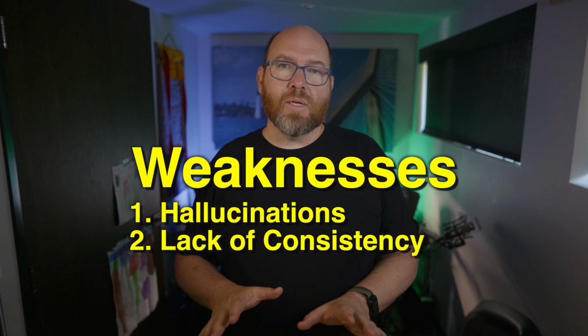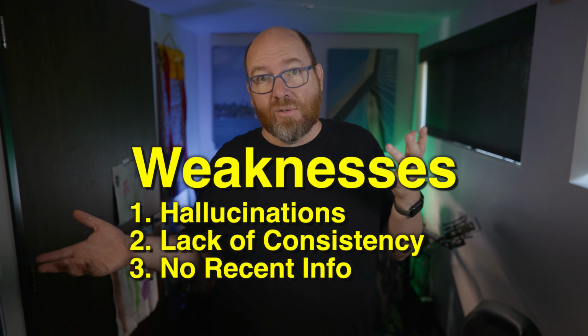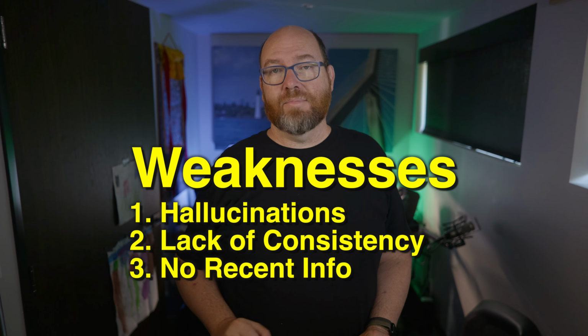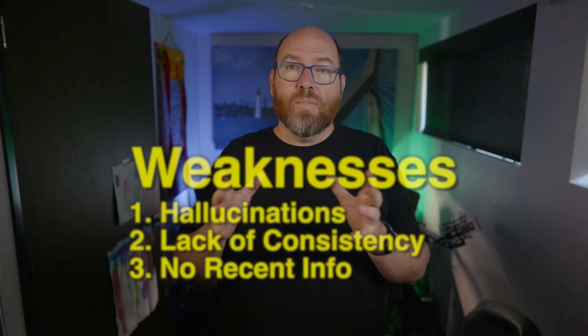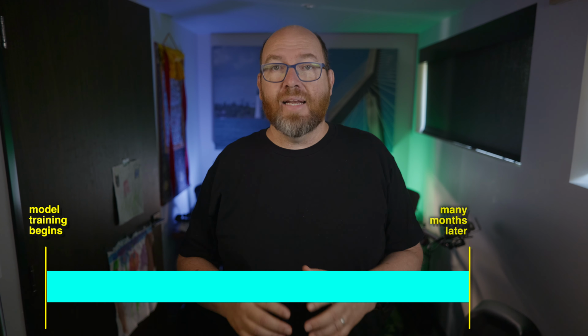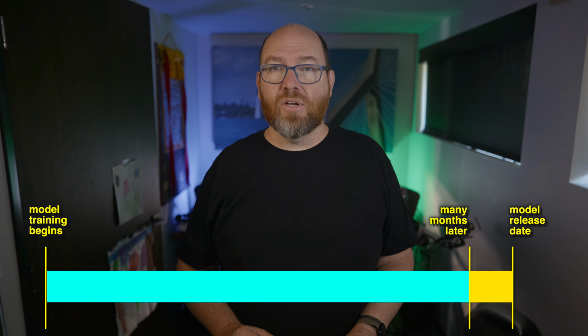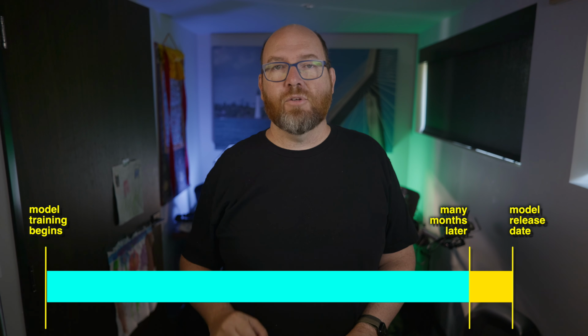And if you ask about something that happened in the last few weeks or months or even a year, there's a good chance the model won't know anything about it. The reason for this is that models take a while to get trained, and it can take months to get them up to the level that they're at. And that means that last bit of knowledge they have is from at least several months ago.